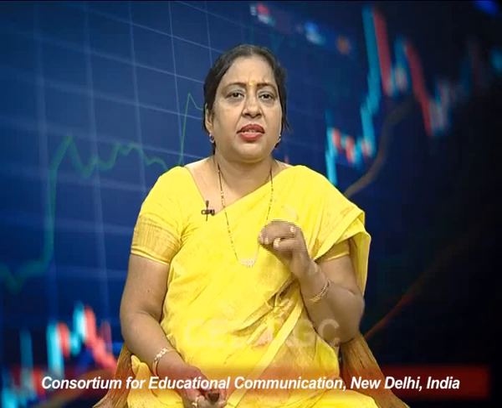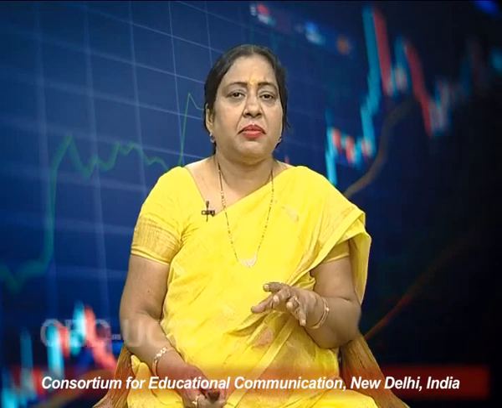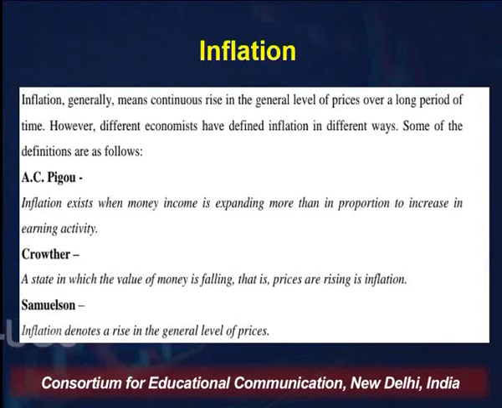Now, in a broad sense, inflation means a considerable, persistent rise in the general price level over a period of time. However, there is no universally acceptable definition of inflation. The definition has been, in fact, a matter of economists' opinion on price rise and its causes. Inflation generally means a continuous rise in the general price level over a long period of time. However, different economists have defined inflation in different ways.